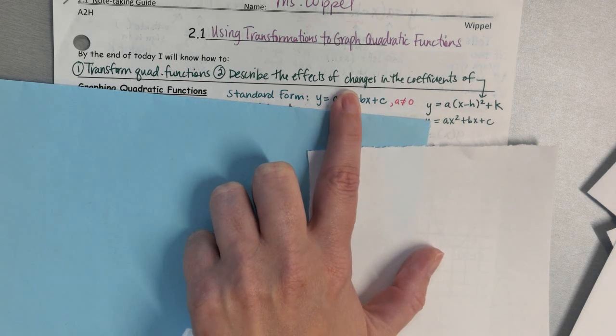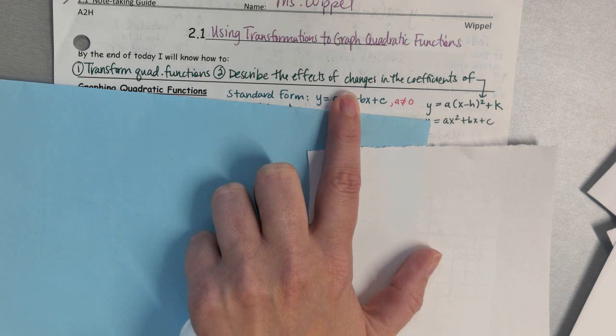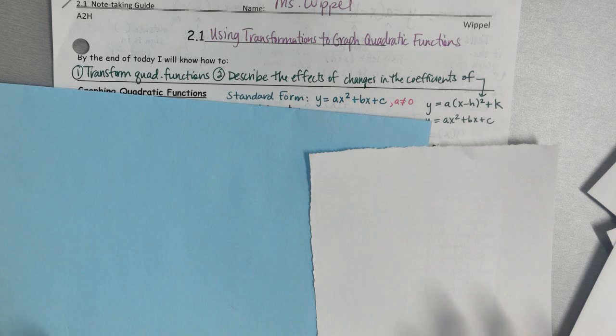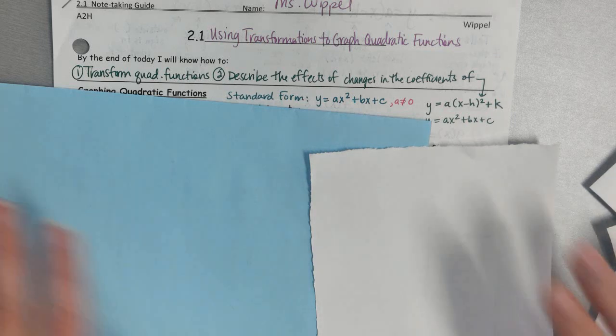What type of function would I have left? I just had bx plus c. What type of function is that? Yeah, it's just a linear function, right? Because it's x. Okay, and we focused a lot on linear functions in chapter 1.